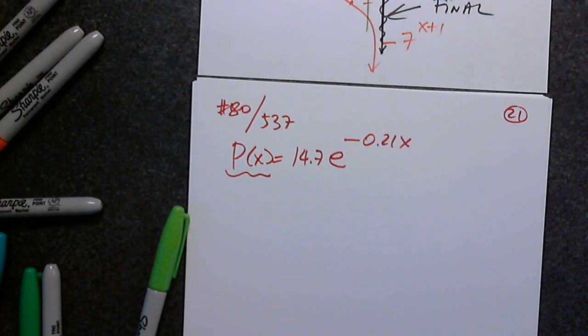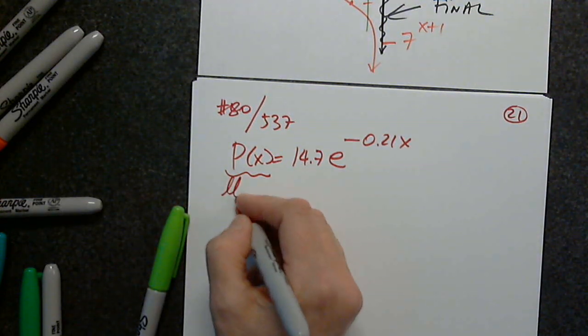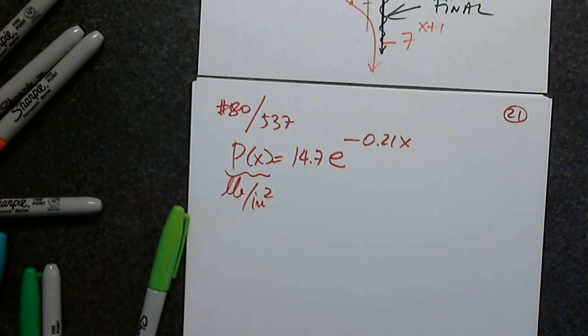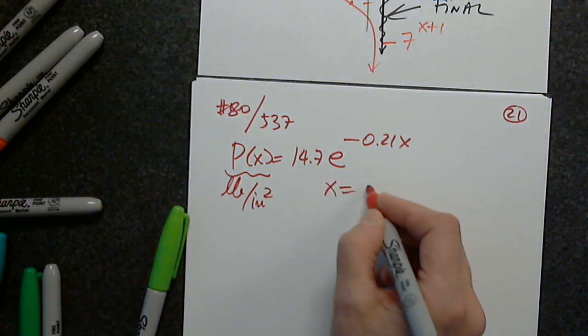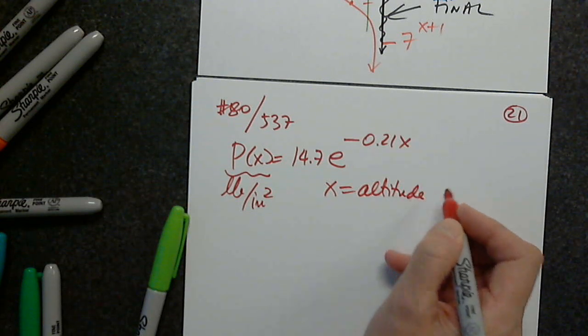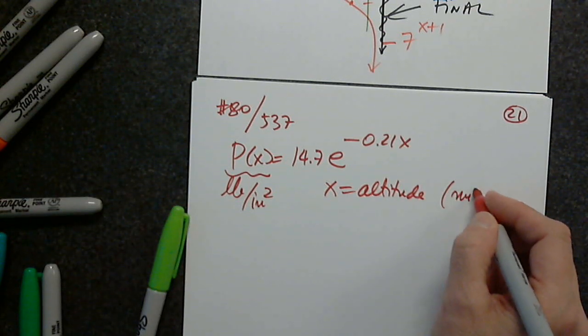So it's measured in pounds per square inch, and x is the altitude, and that is in miles.